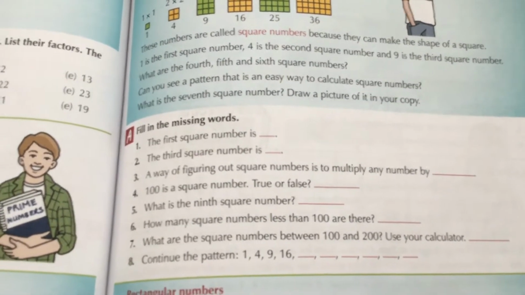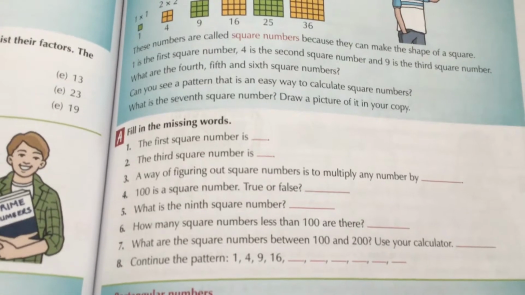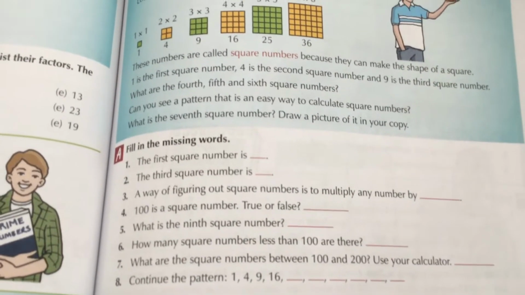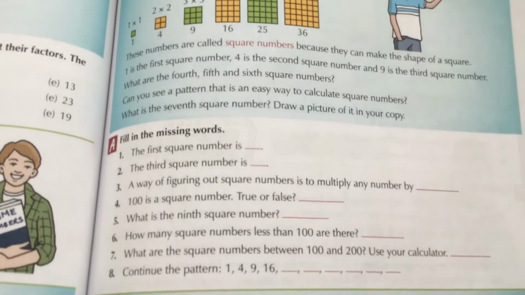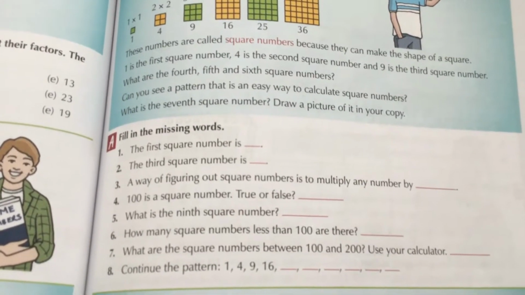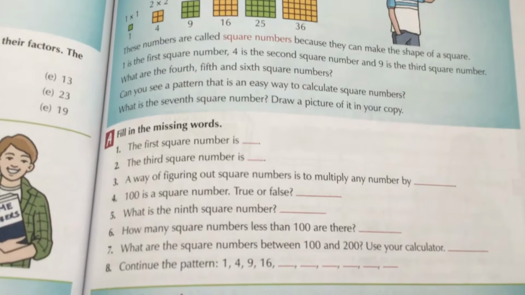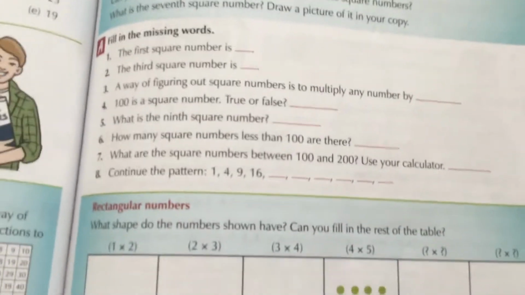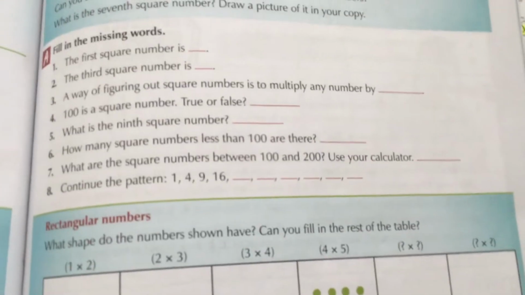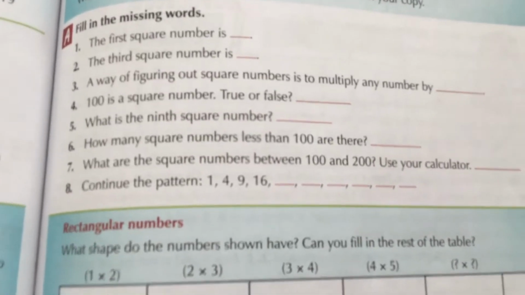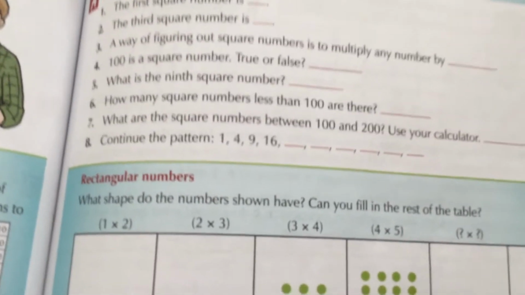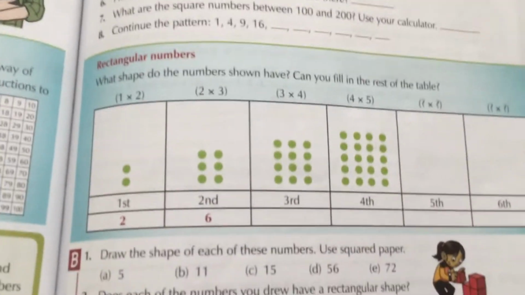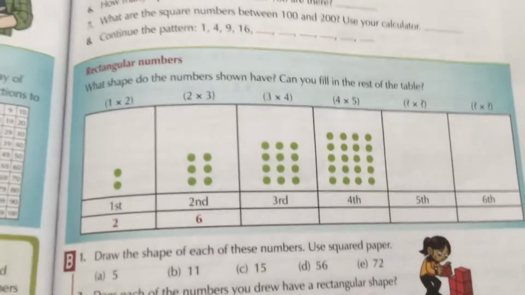So you start at 1 and you work your way up to 100. So you have 1, 4, 9, 16, 25, 36, 49, 64, 81, and then 10 tens, 100. So you can count them. Then the next one, for 100 and 200, you can use your calculator and continue the pattern, 1, 4, 9, 16, 25, and so forth, up to 100, which is the 10th square number.